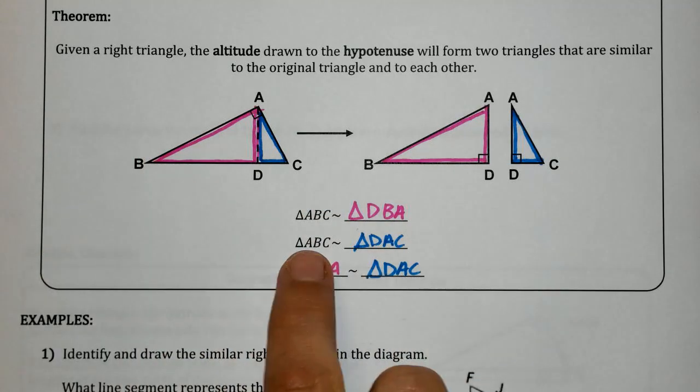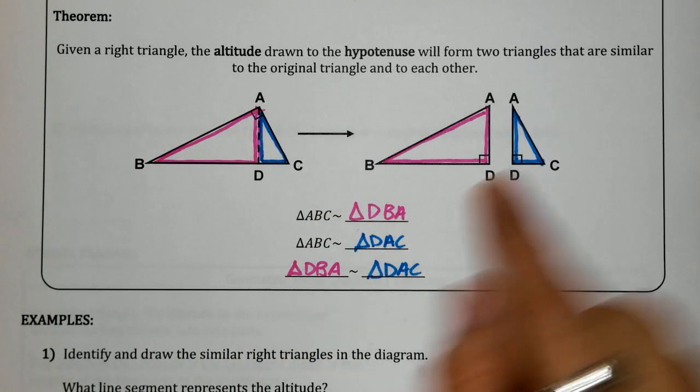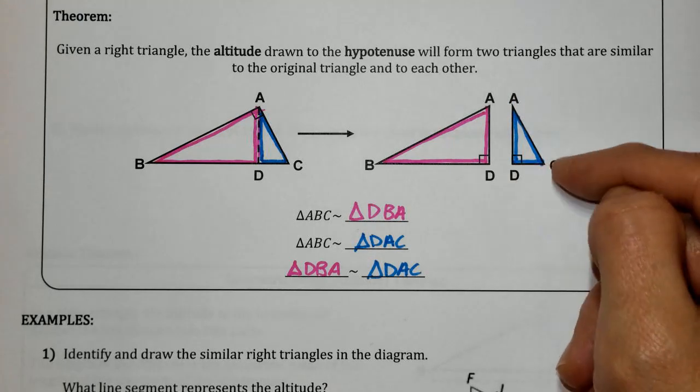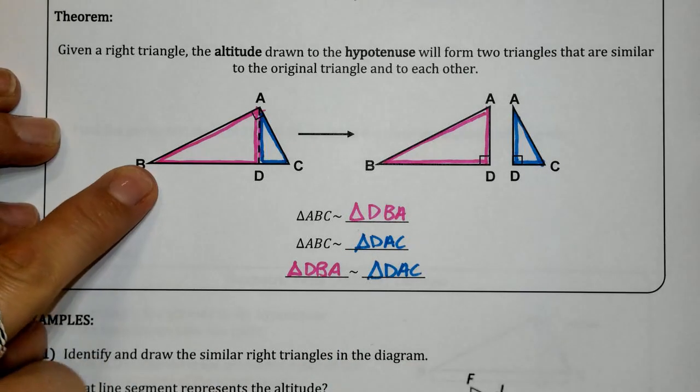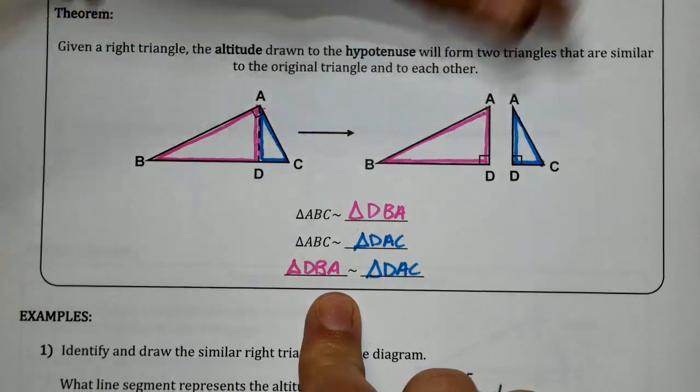I'm just going to go ahead and say, all right, triangle ABC is also going to be similar to triangle DAC. Okay, again, corresponding parts together. And then also, not only are both of these similar to the original, but they will be similar to each other.